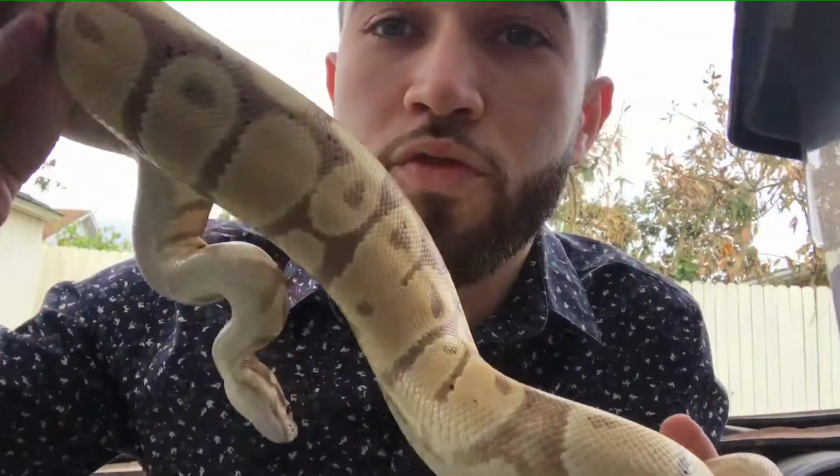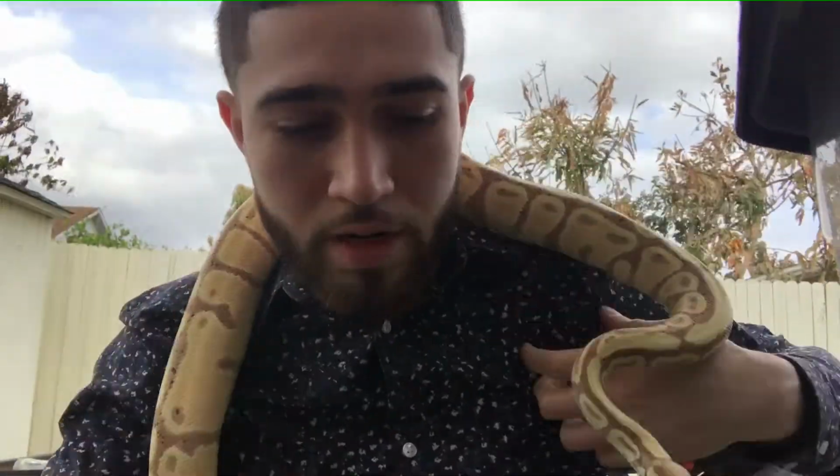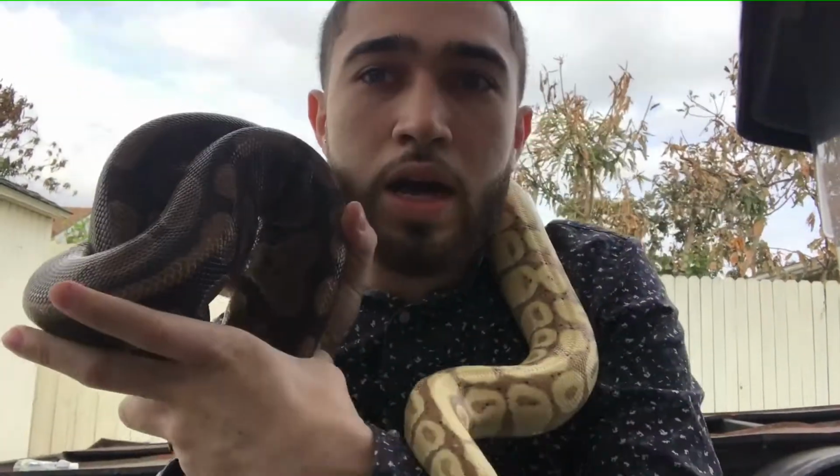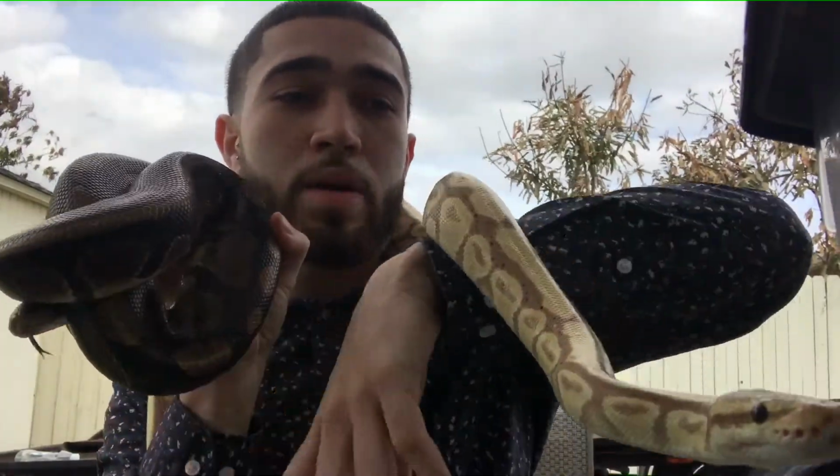Look at how beautiful his color is. Once we put him next to the normal, you already see the difference. Look at his beautiful color. Let's put him on my neck real quick. He moves a lot. And look at a normal. Look how dark she is, and look how beautiful a banana ball python is.